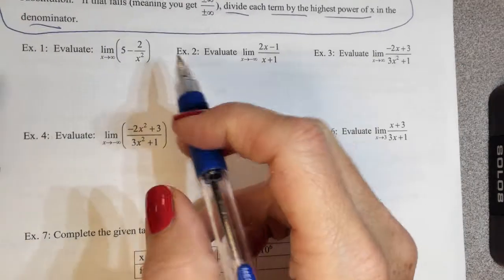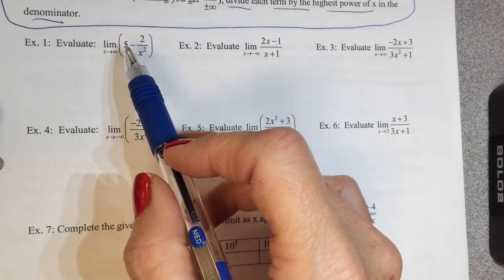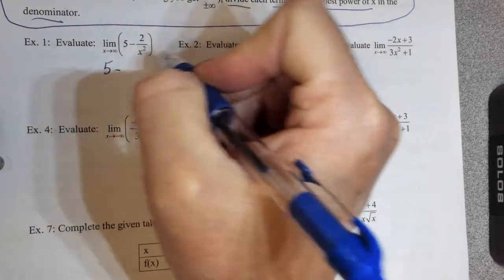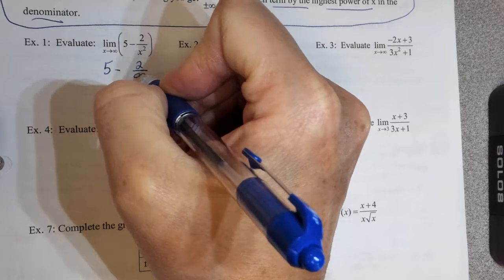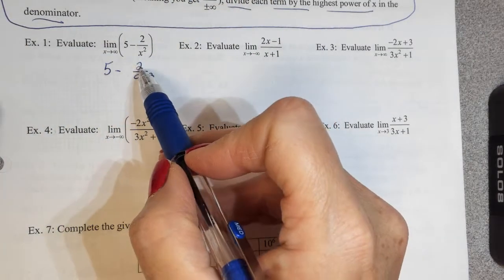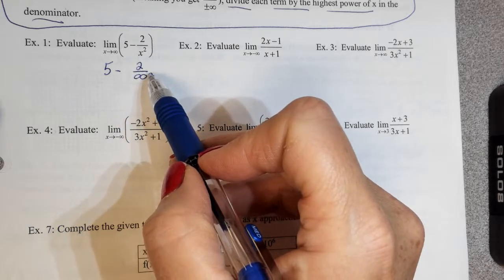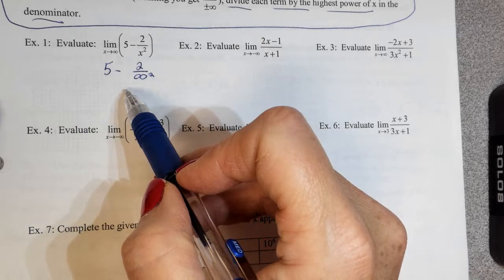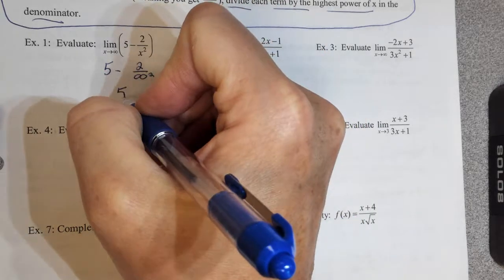So let's look at example 1. First of all, we try to plug in infinity. When I plug in infinity, I get 5 minus 2 over infinity squared. What did I just say any constant divided by infinity is? 0. So 5 minus 0 is just going to be what? 5. That's the limit here.